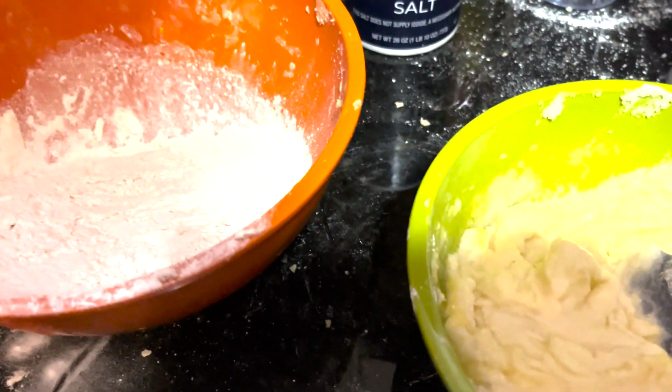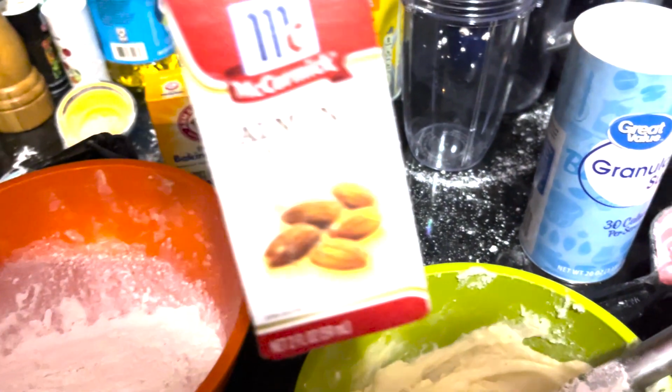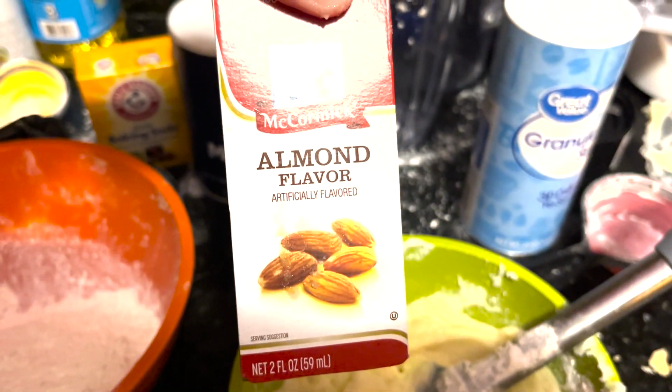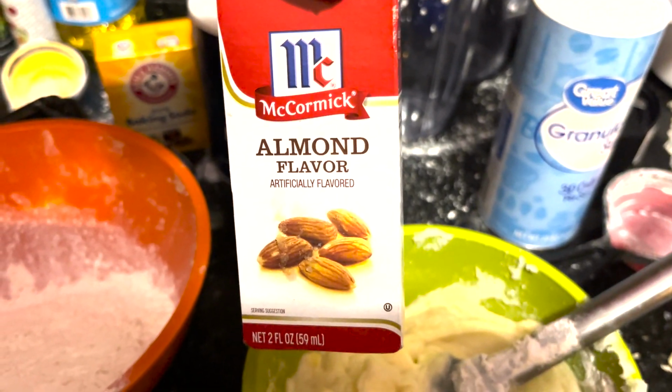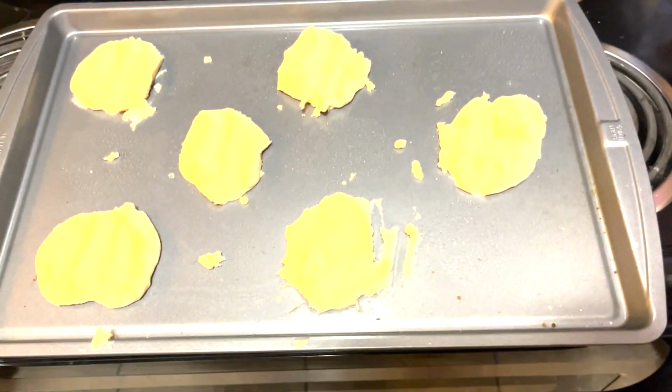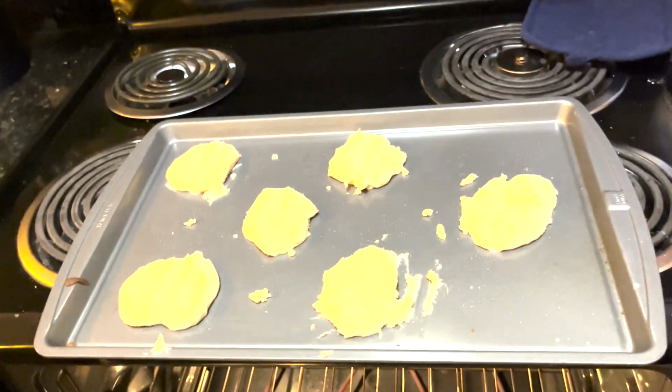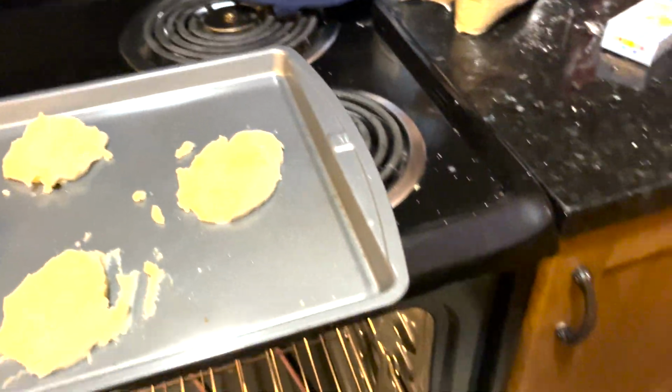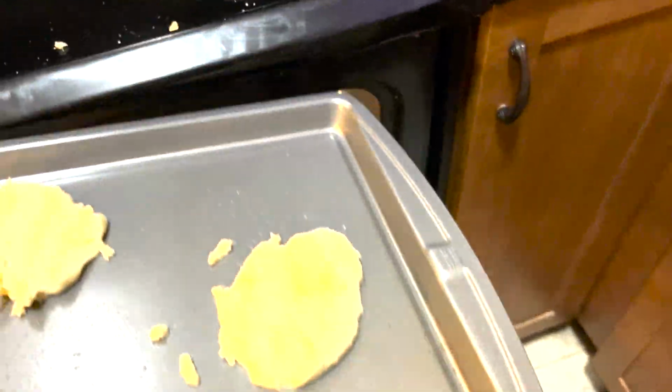Then once those 2 bowls are mixed together, we're going to add the dry ingredients into the bowl that we just mixed. We're going to add it in slowly, mix, and keep repeating that process until all the dry ingredients are all together. Then we're going to do the same thing with these cookies.